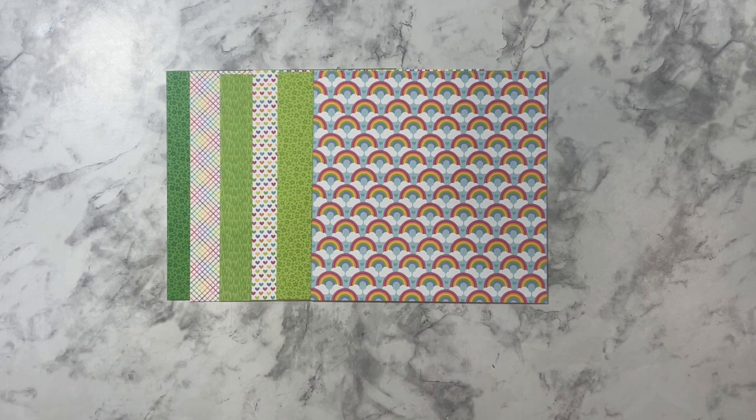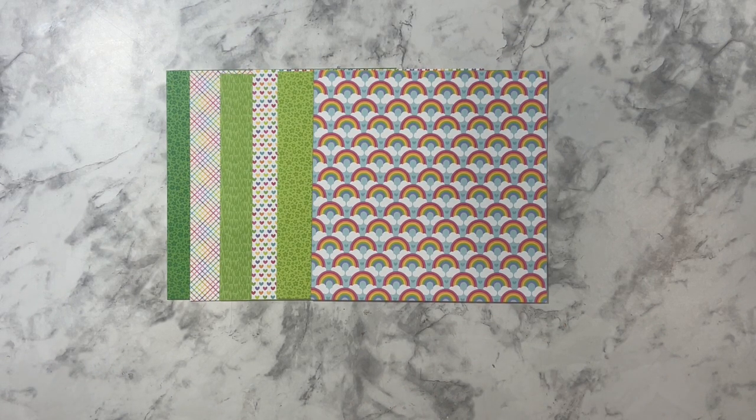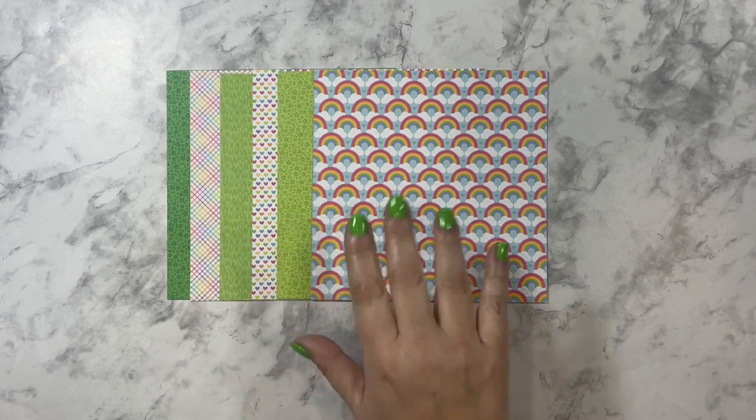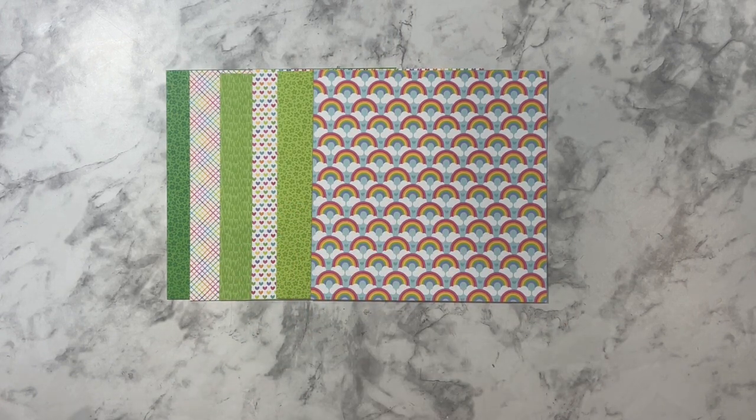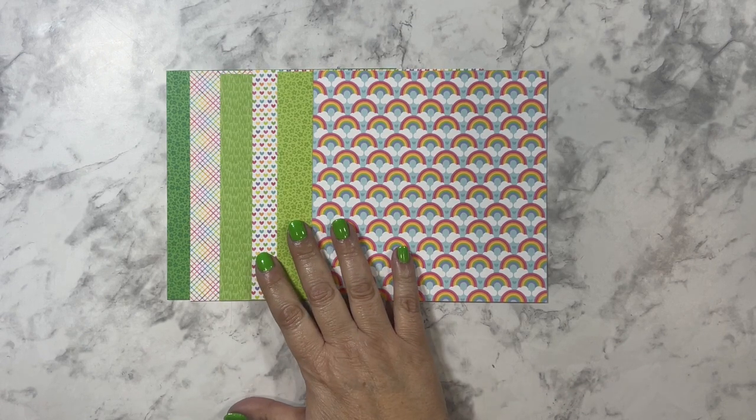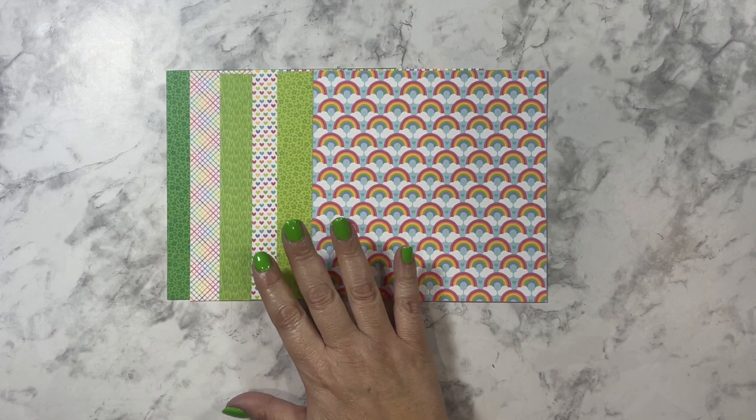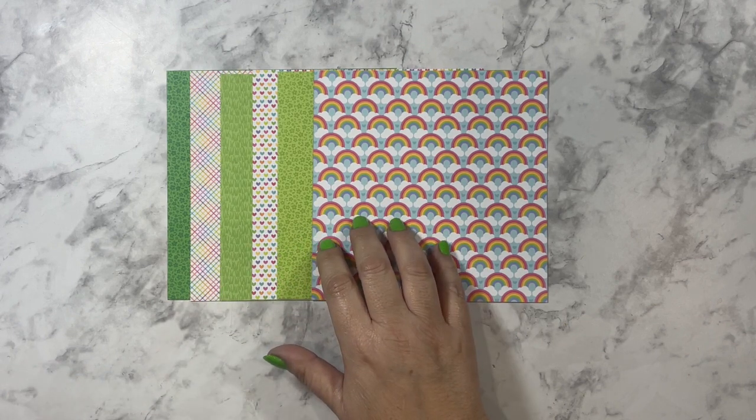Well, since we are now in March, I decided I would make some St. Patrick's Day themed cards. So I pulled in some papers that I had in my stash. They are from different packs of Doodlebug paper.